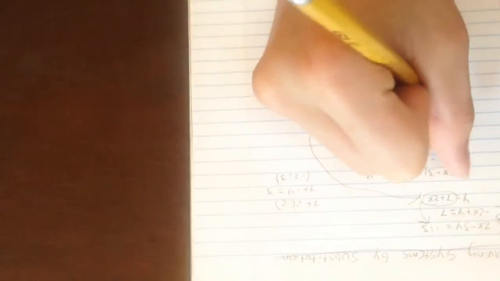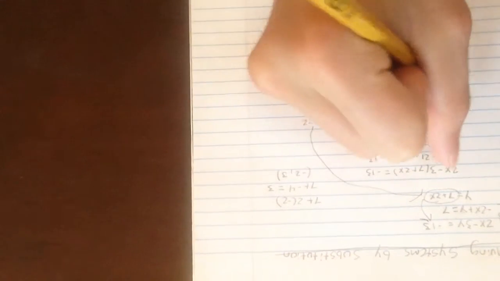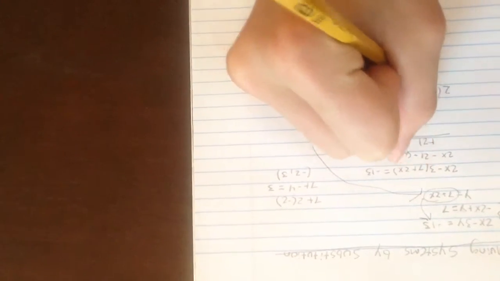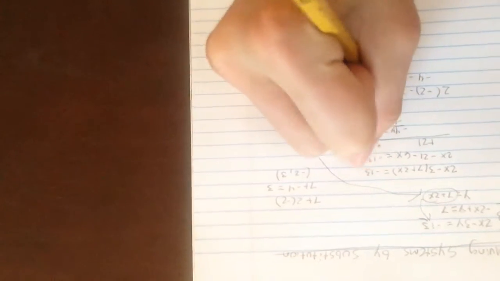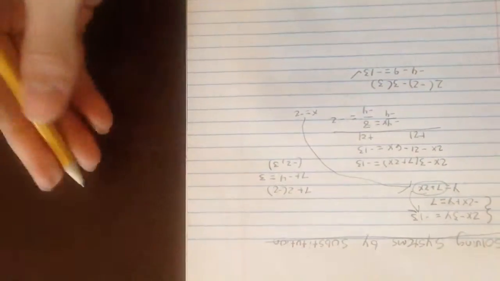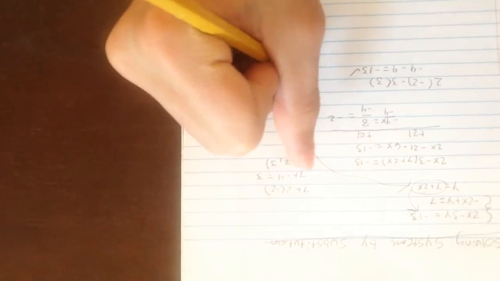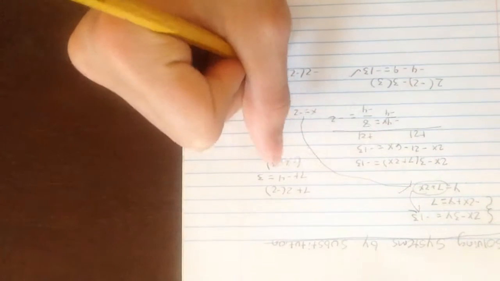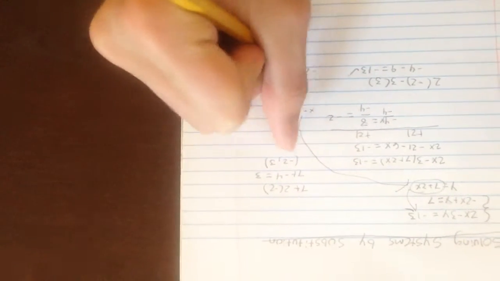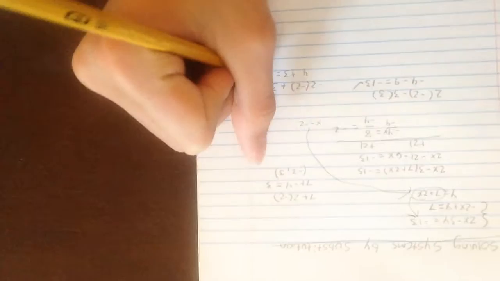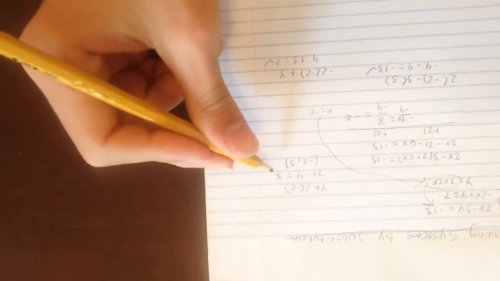Now, if we want to check it, we can plug it back into these equations over here. In that case, we would have 2 times negative 2 minus 3 times 3, which would give us negative 4 minus 9, which equals negative 13, so that's good. Next, we can plug it into this equation over here. So we have negative 2 times negative 2 plus 3, which is 4 plus 3, and that does equal 7. So therefore, this answer is right.